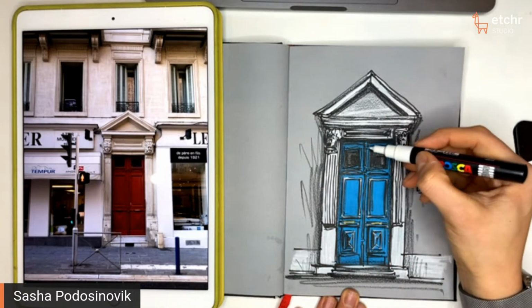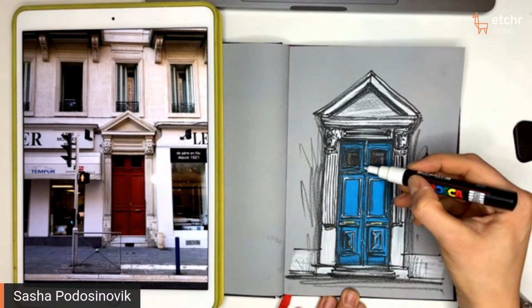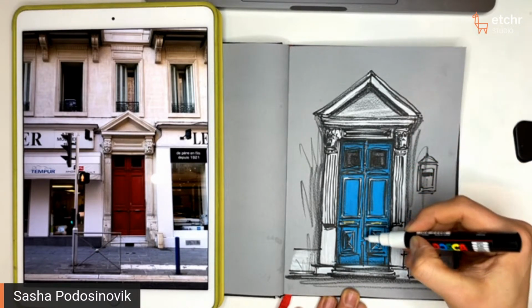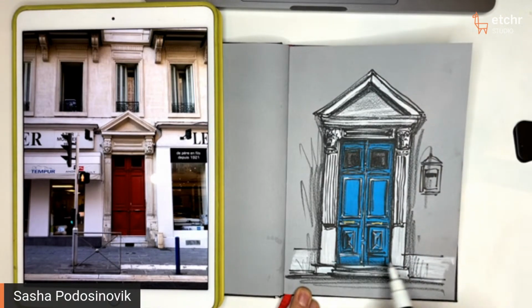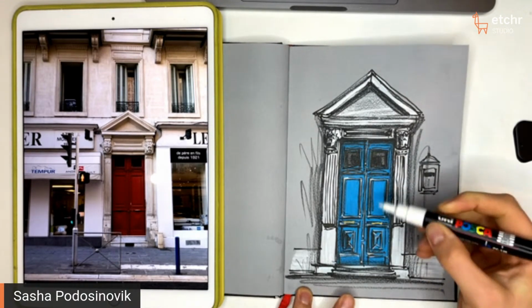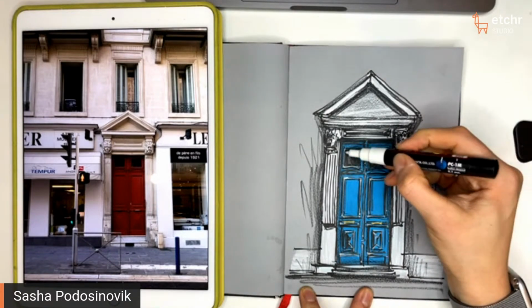So just a couple of strokes of white to make these elements bump out of the door.